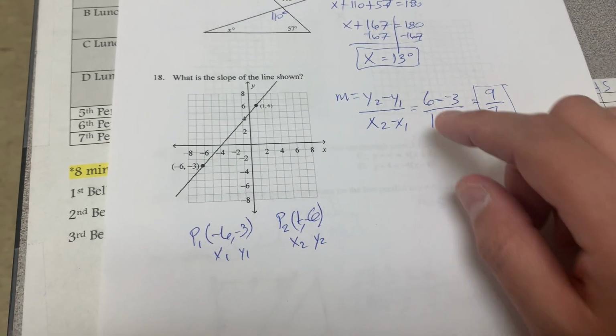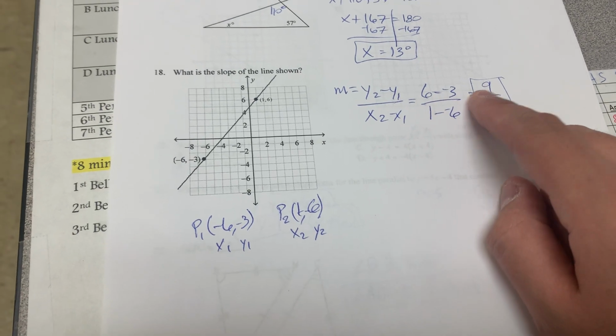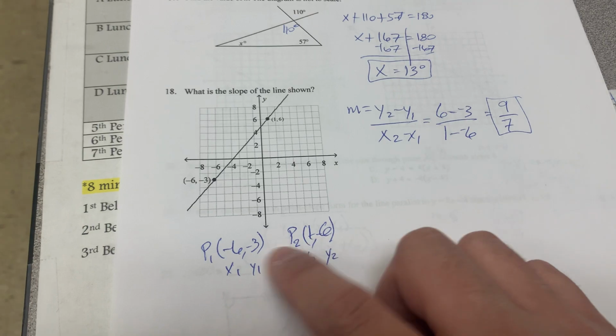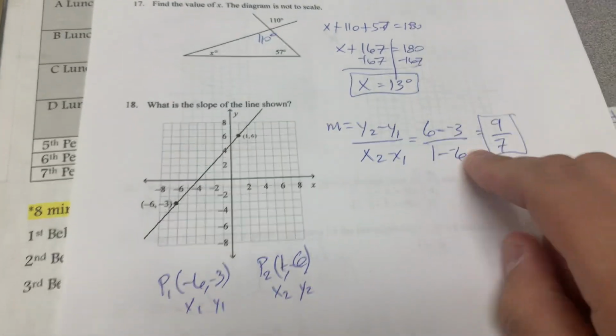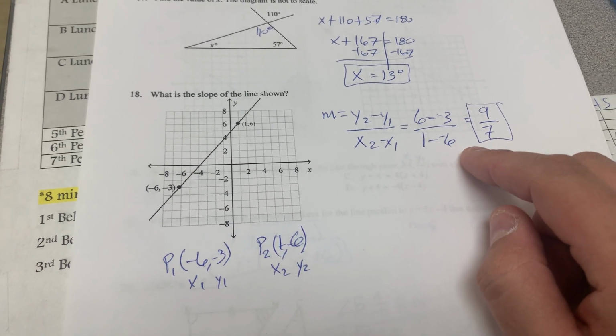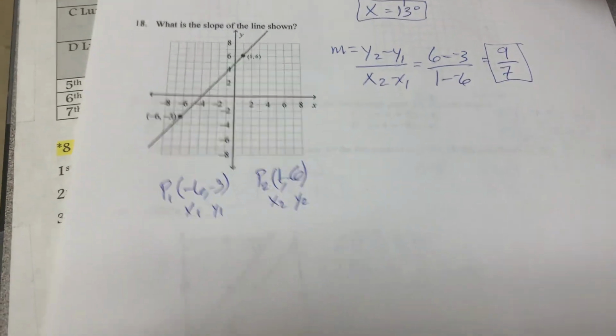Plug them into the formula. So I'm going to say 6 minus -3. Minus a negative is going to change to a plus. That's 9. 1 minus -6 is also going to become a plus, so 1 minus -6 is going to be 7. So 9/7 is your answer. Next page.